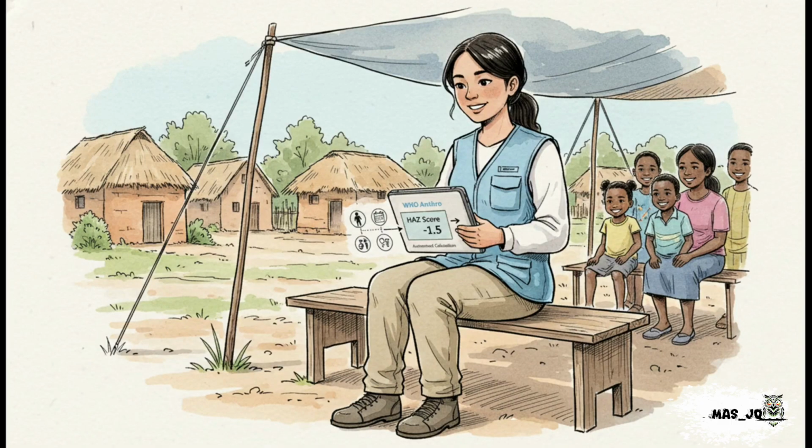Now, you might be relieved to hear that health workers aren't usually doing this math by hand out in the field. To make sure everything is perfectly accurate and to avoid any simple calculation mistakes, they use specialized software from the WHO, like WHO Anthro. This tool calculates the precise z-score for them automatically.